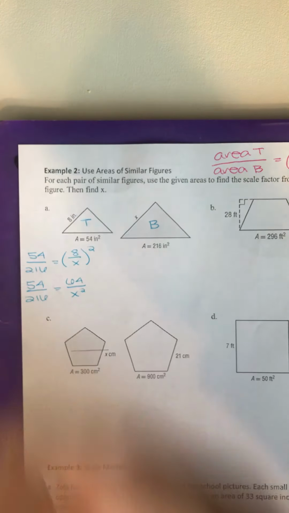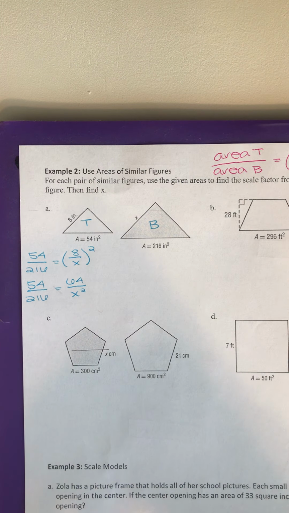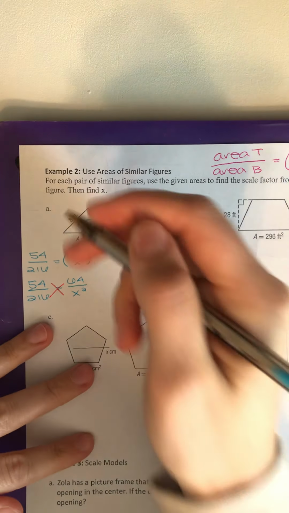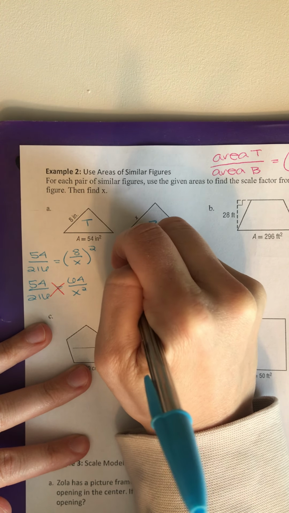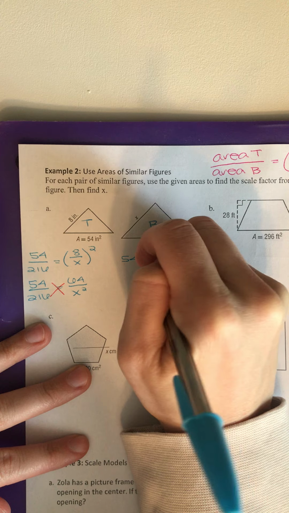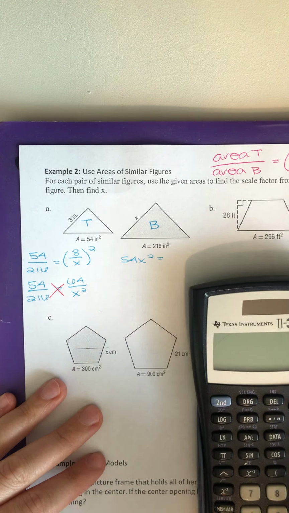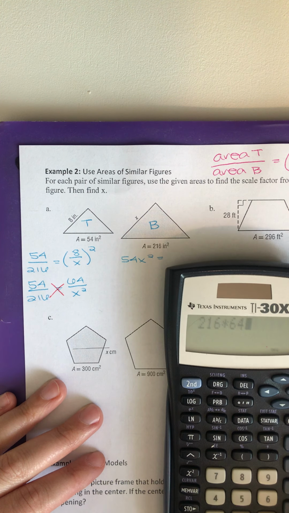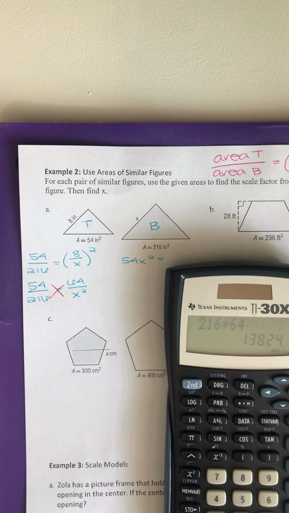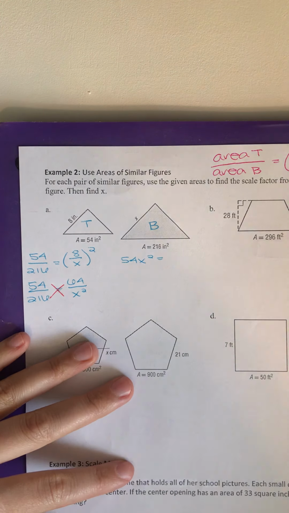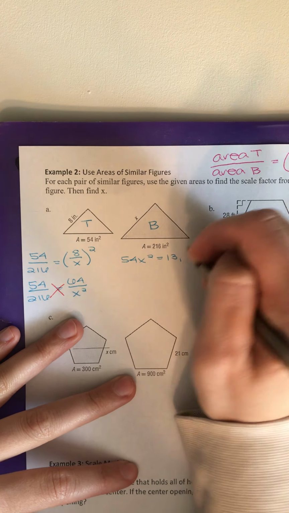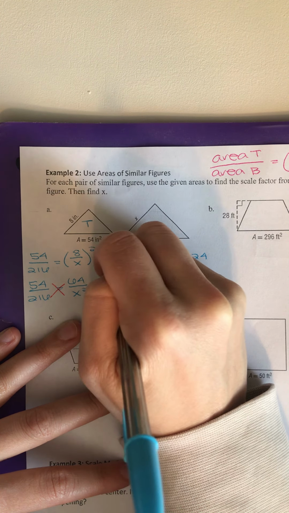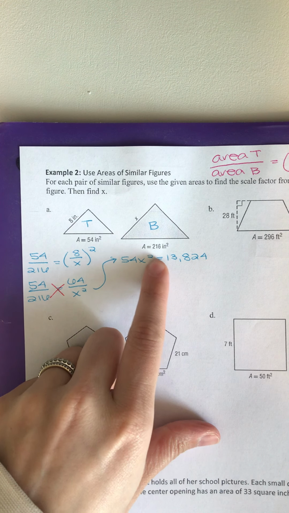I'm going to cross multiply. So I will have, I'm going to do it over here, 54x squared equals 216 times 64, which is a big number, 13,824. Move this over here. Ignore that square for a second.